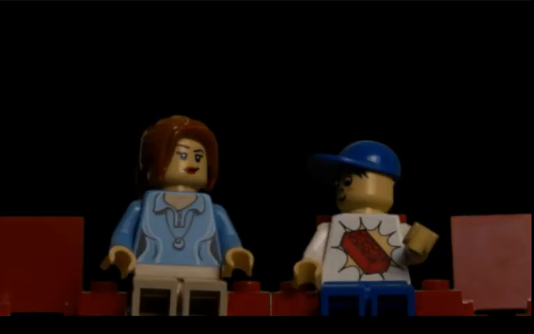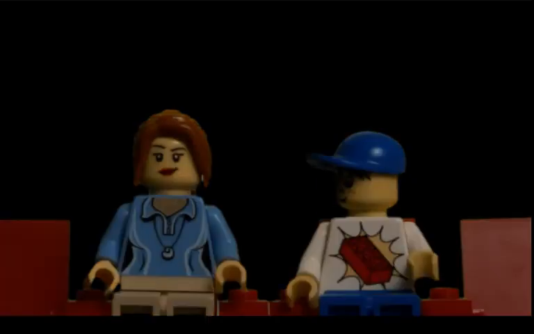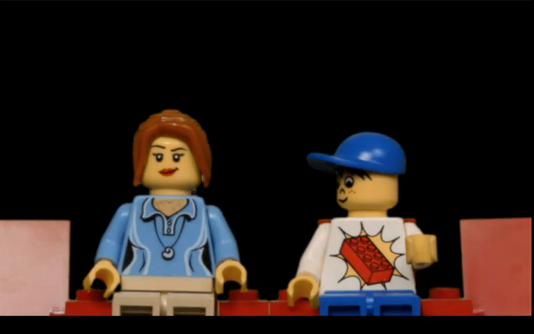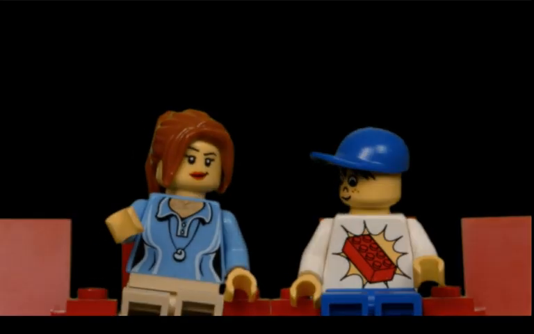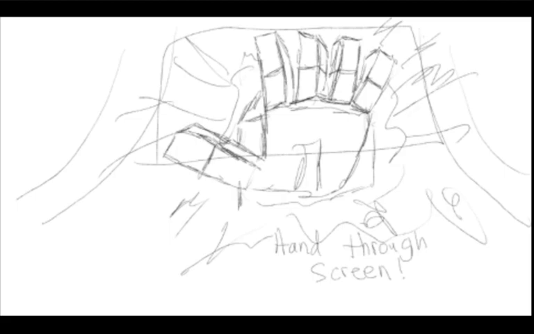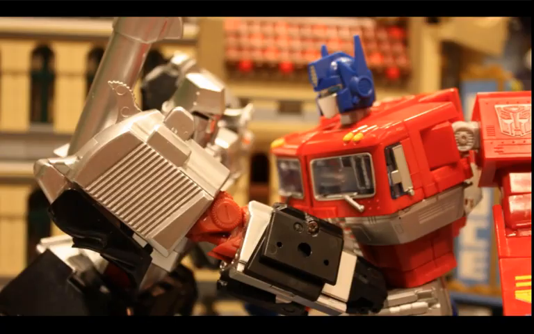Ooh, you can actually feel the effects. I wish we could have seen this movie in 3D. Yeah? You sure you want the movie to jump out at you?